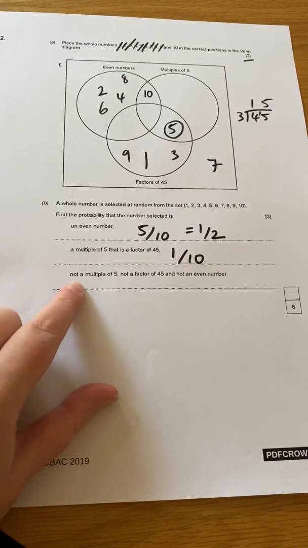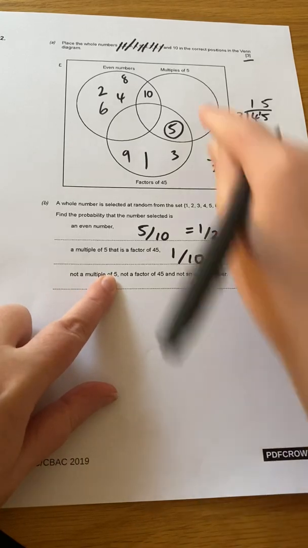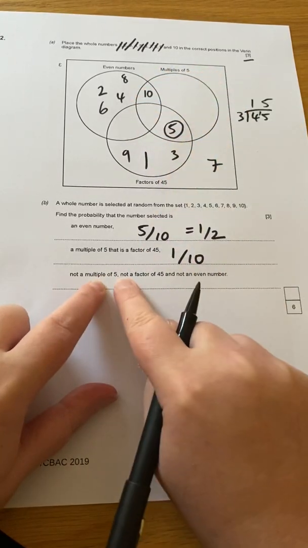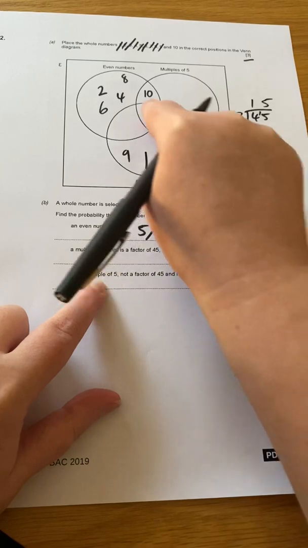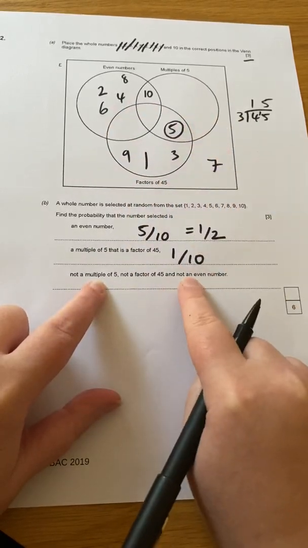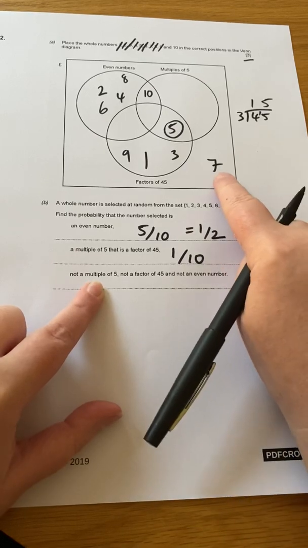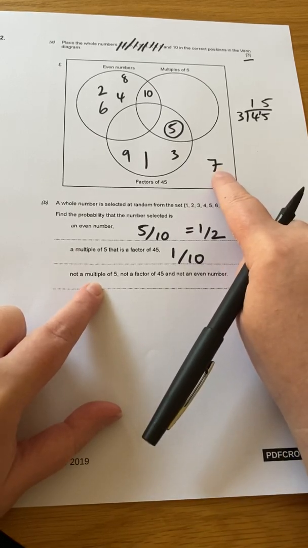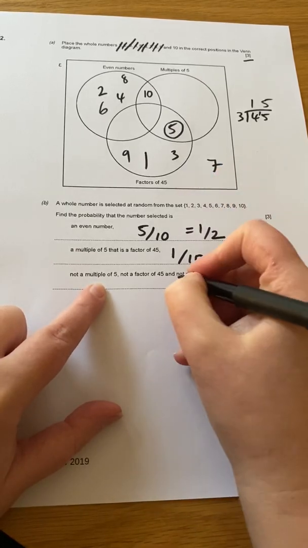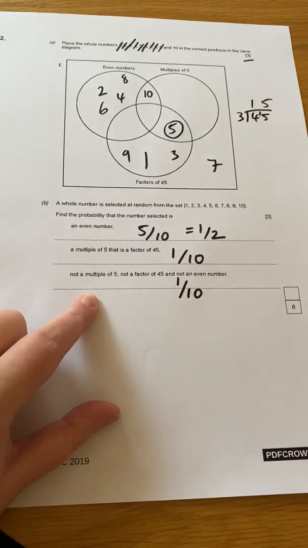Now the last one, not a multiple of 5, so it means it can't be in that circle. Not a factor of 45, so it can't be in that circle. And not an even number. So you're thinking about one that's not in any of those 3 circles, but we did include it on our diagram, which was 7. So you've got one of those numbers, and it's out of 10 numbers in total.